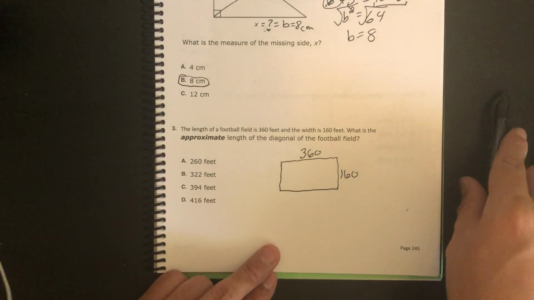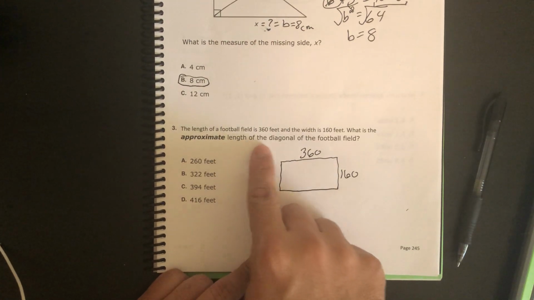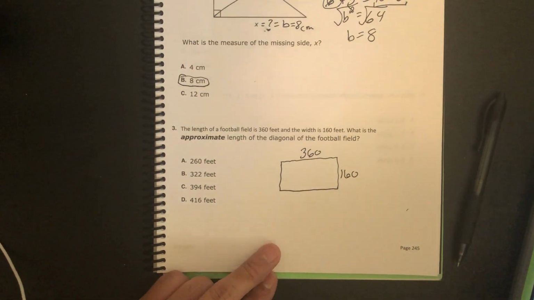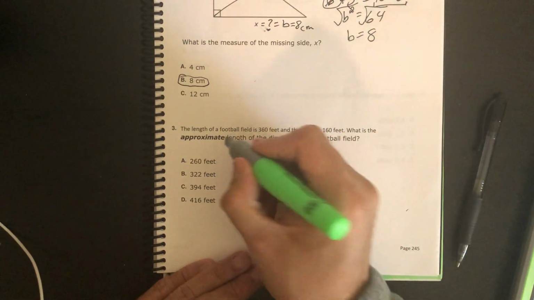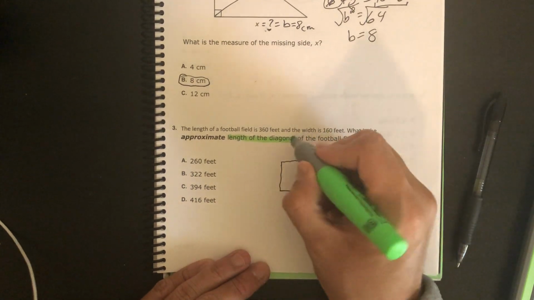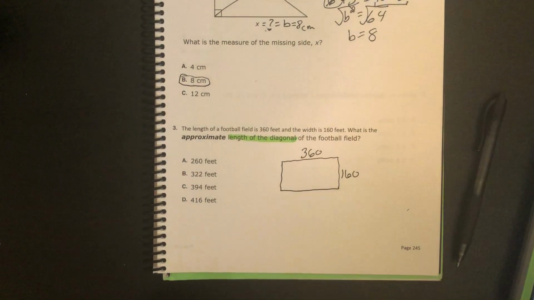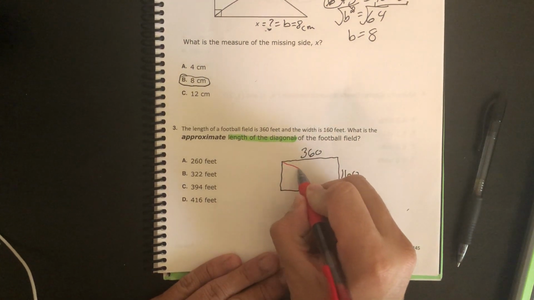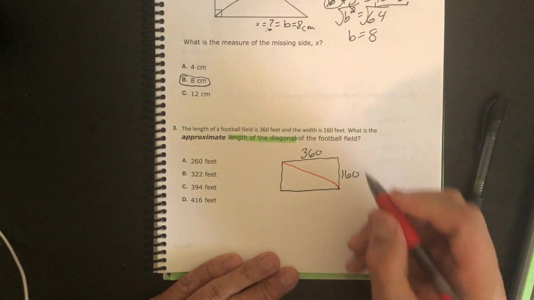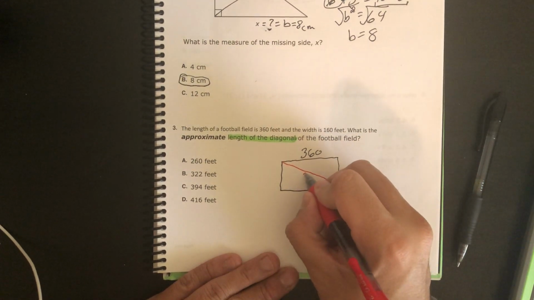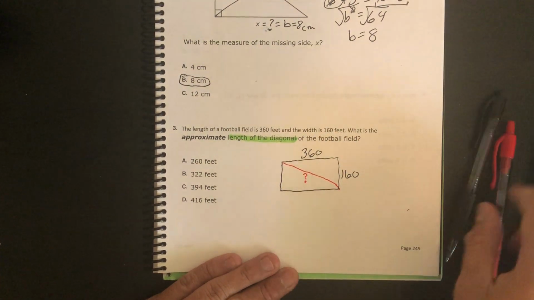Doesn't make a difference, okay? What is the approximate length of the diagonal, okay? So they want to know the length of the diagonal. So remember, a diagonal is from one corner to the other. And so if we're looking for that, I'm going to put a little question mark.